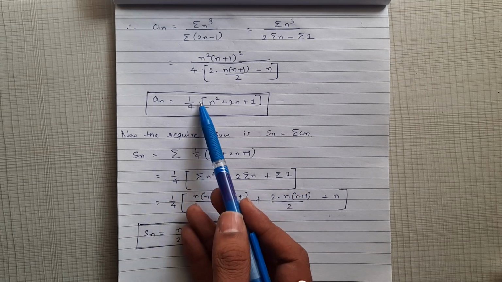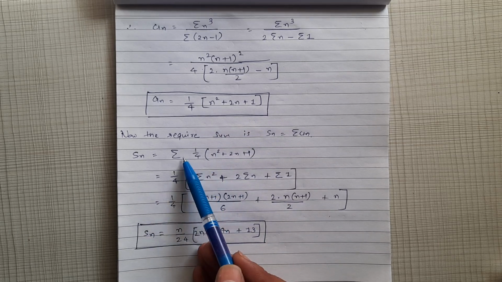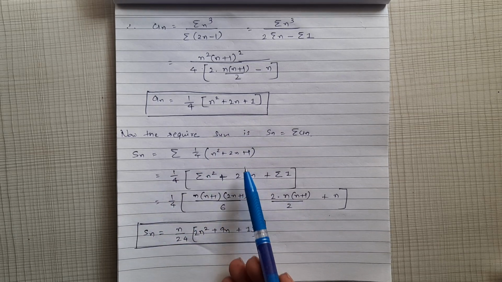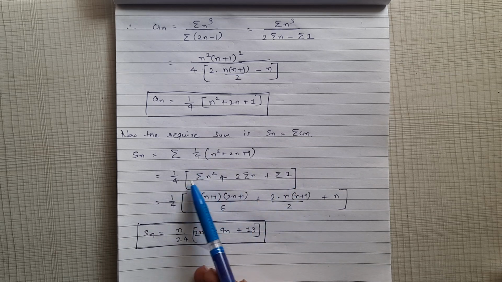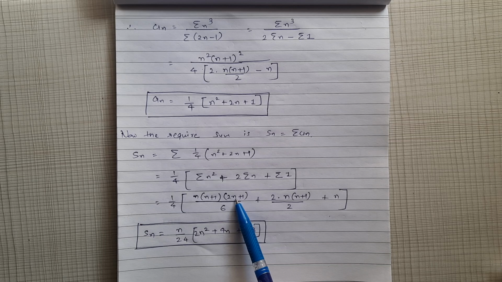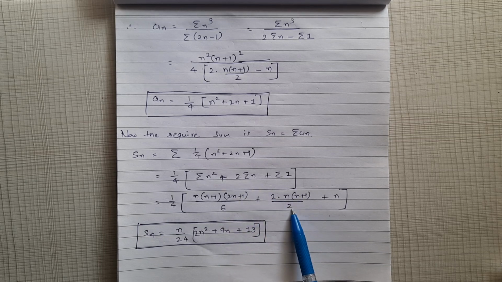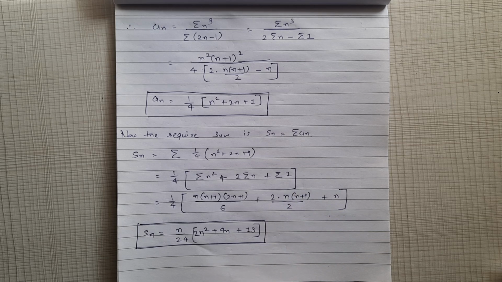Sn is equal to sigma 1 by 4 of this bracket, 1 by 4 aside, sigma n cube plus 2 sigma n plus sigma 1. Sigma n square, as discussed in the previous example, is n into n plus 1 into 2n plus 1 by 6. 2 times sigma n is n into n plus 1 by 2, and sigma 1 is n. Again, after some calculations, we are getting n by 24 into 2n square plus 9n plus 13.